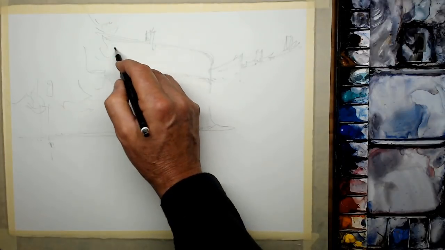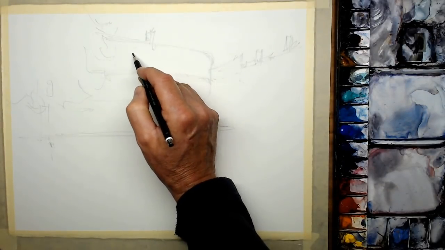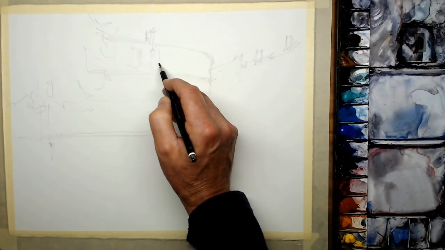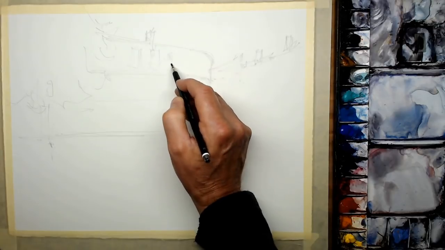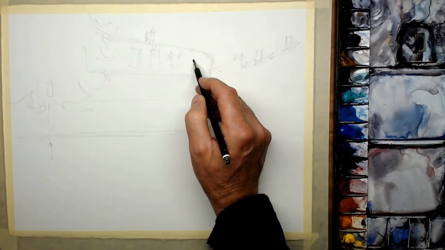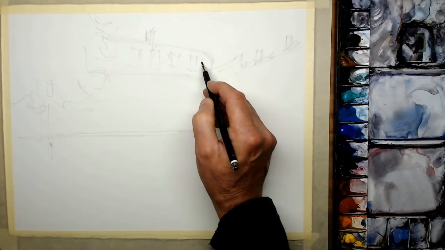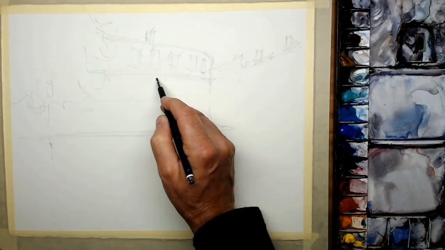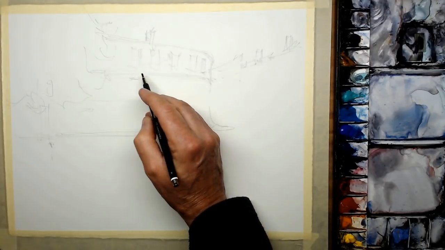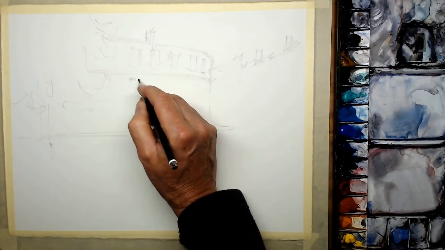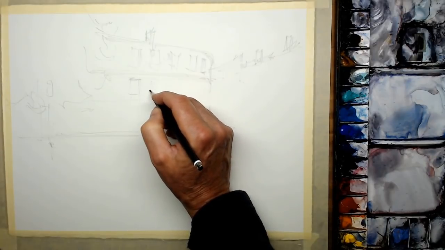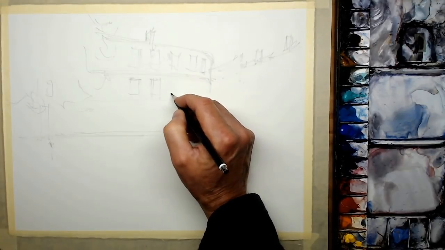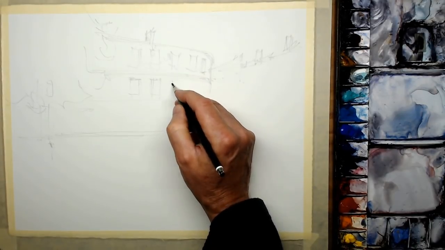Back to the main building, I've got in those three levels, a line delimiting the two, and then between them some windows. A lot of the windows at the top will be quite difficult to see because they're in the shade, so I don't need to worry too much about those. However, I need to pay a little bit more attention to some of the shutters in the middle, because some of them are quite light.